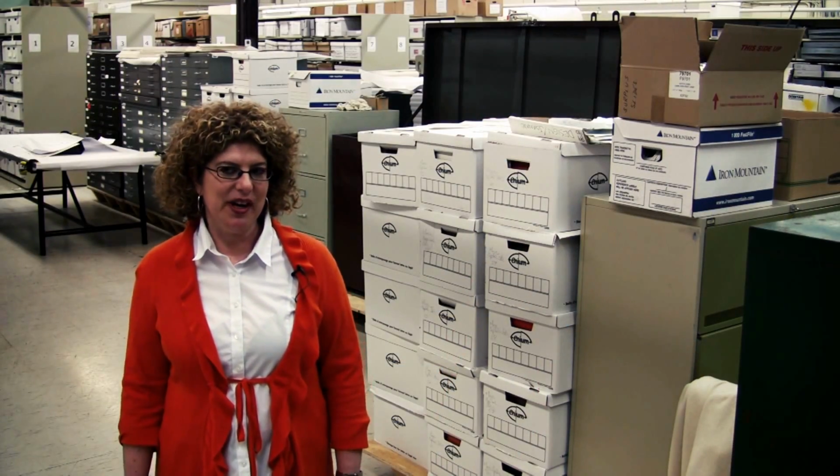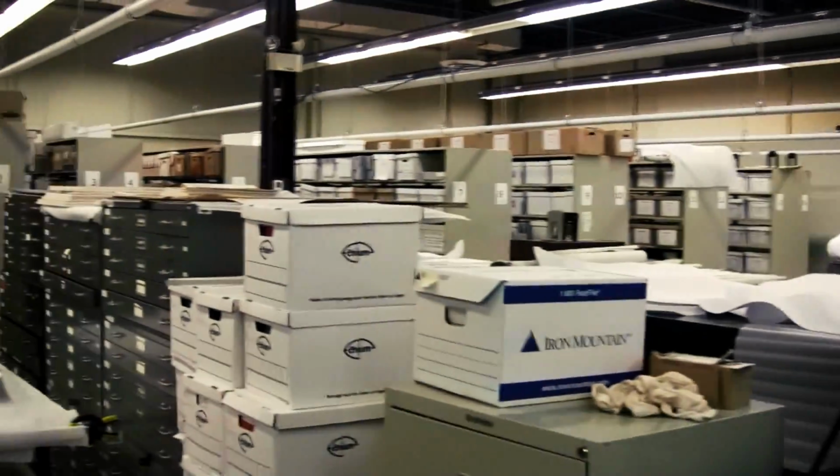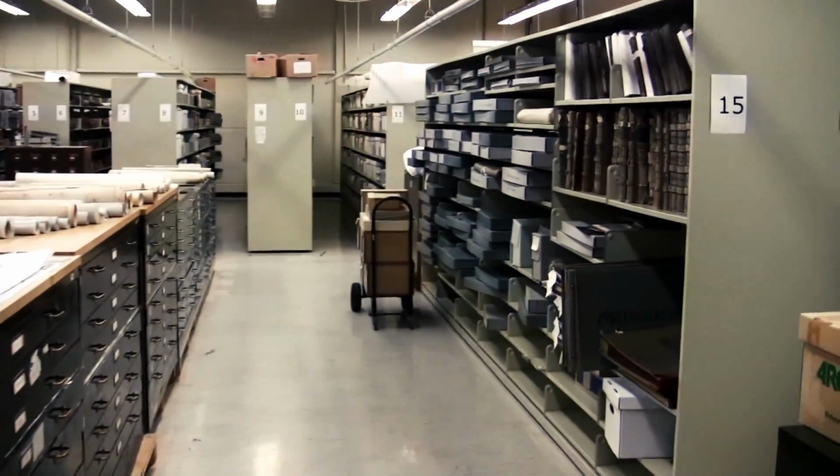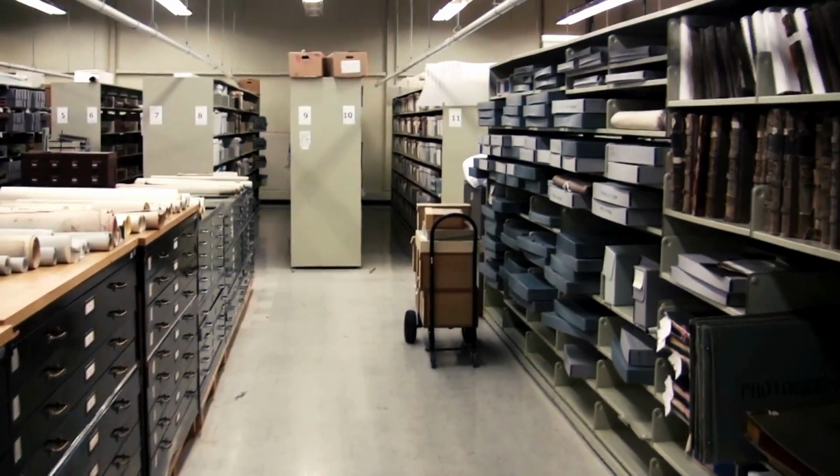Today I showed you 3 archival collections that happen to be my favorite. The archives are certainly open to the public. We recommend an appointment to make sure that the staff is here. Our photos are up on various photo galleries on our website.